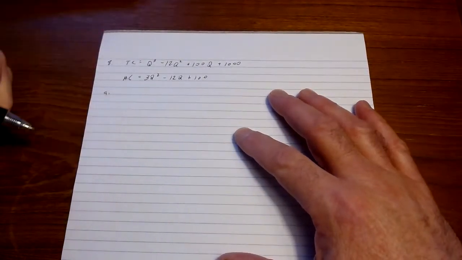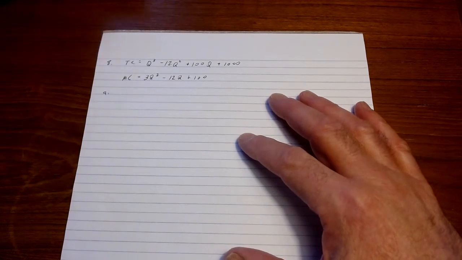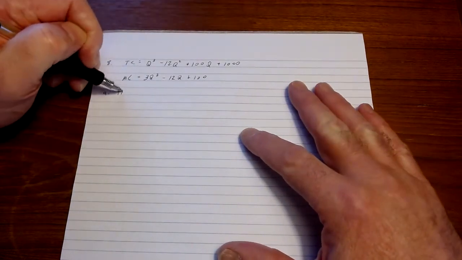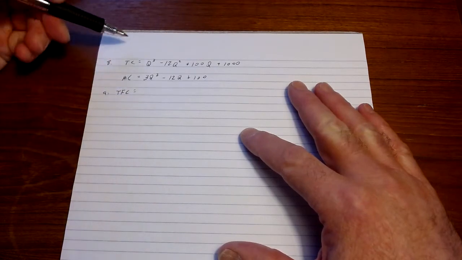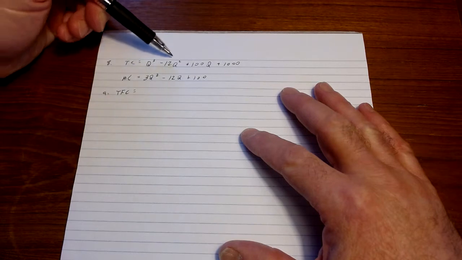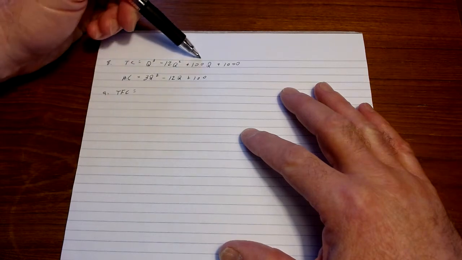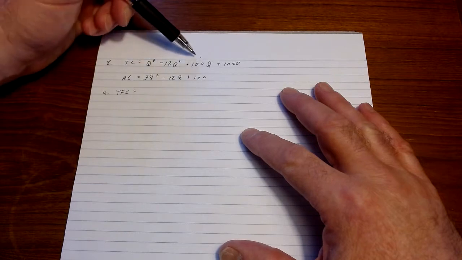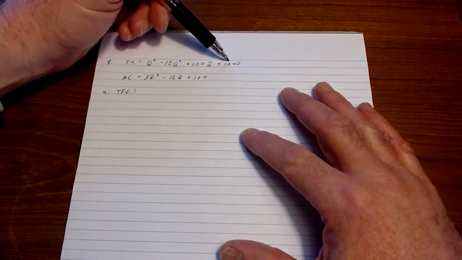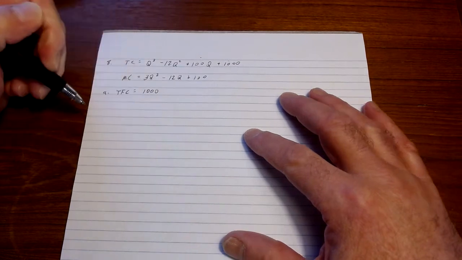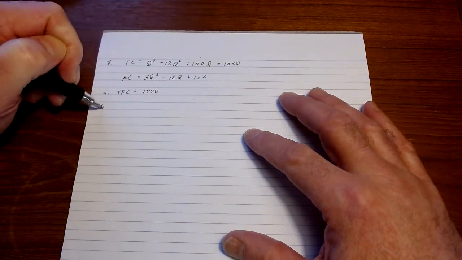Part A asks you to find the total fixed cost. So the total fixed cost, if we go back up to the total cost curve, you can see that the first three elements there all have q's in them. So they're variable. Their values change as the level of output changes. But this is fixed. And so the 1000 there is in fact the fixed cost.